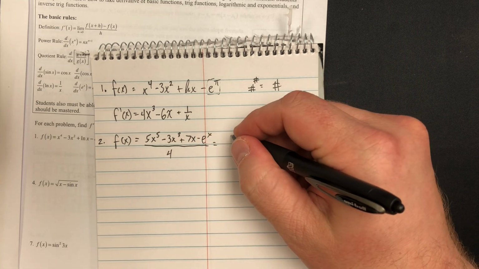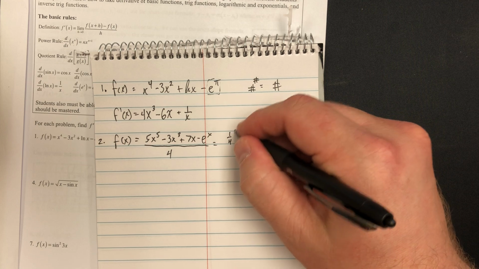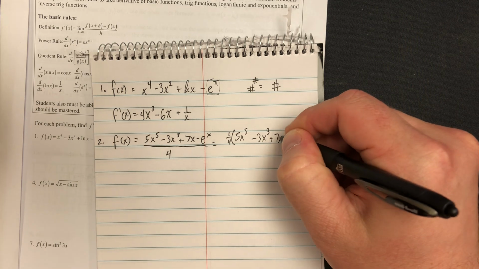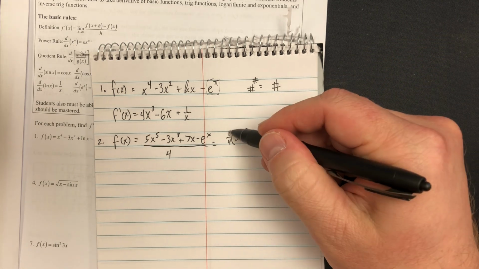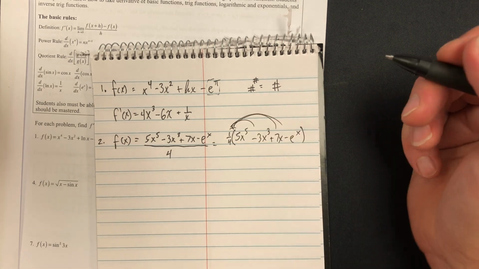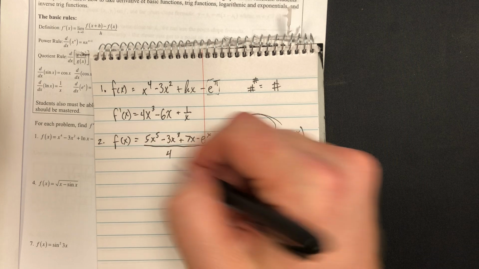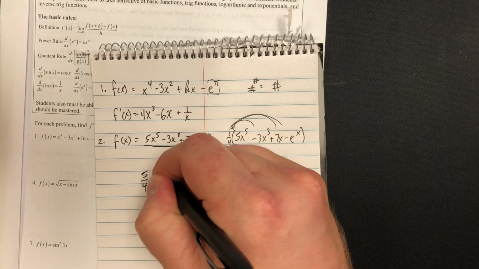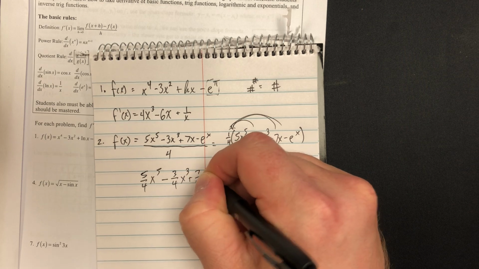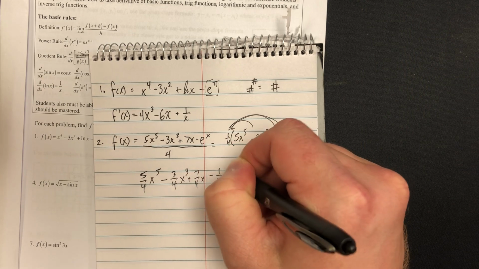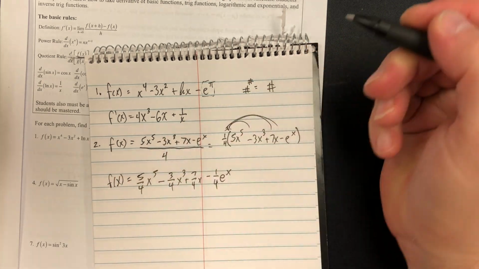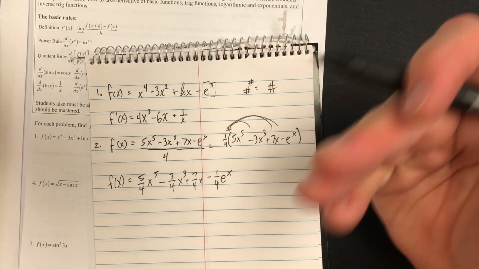1 over 4. So I really could pull a 1/4 out front and say this is 5x to the 5th minus 3x to the 3rd plus 7x minus e to the x. And then I could distribute that 1/4. This is a really long drawn out way to talk about this, but I can rewrite this as 5/4 x to the 5th minus 3/4 x to the 3rd plus 7/4 x minus 1/4 e to the x. I didn't do a derivative yet, but I don't need to use a quotient rule. I can just take the derivative.